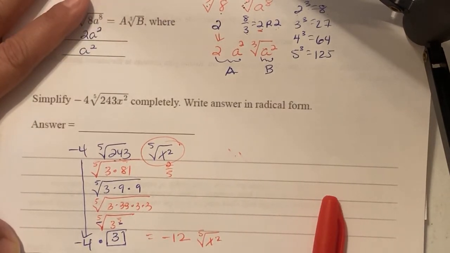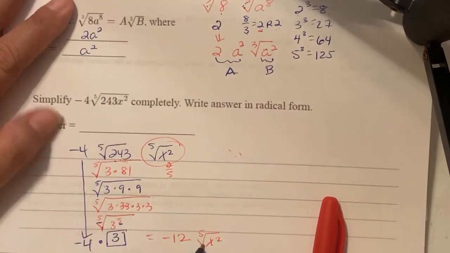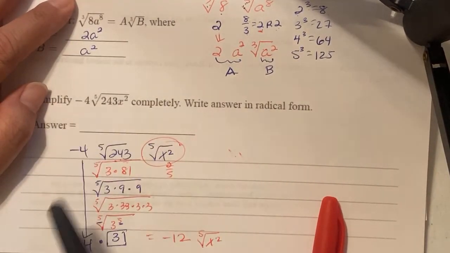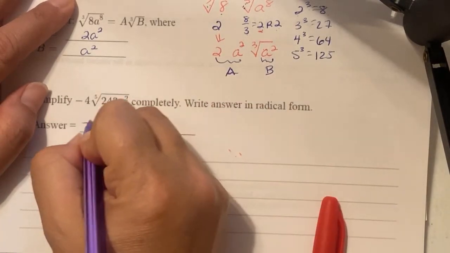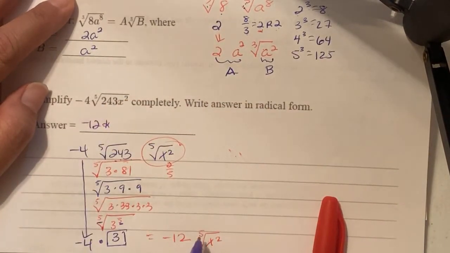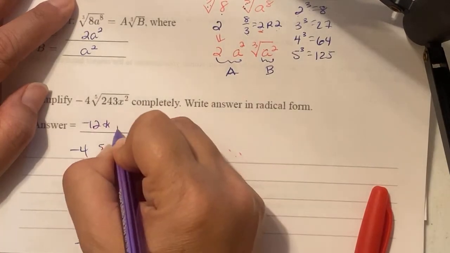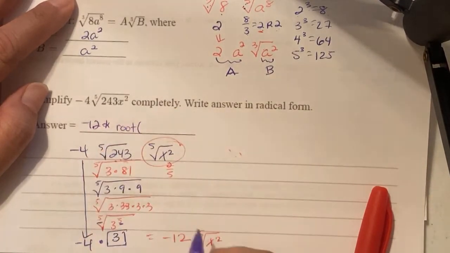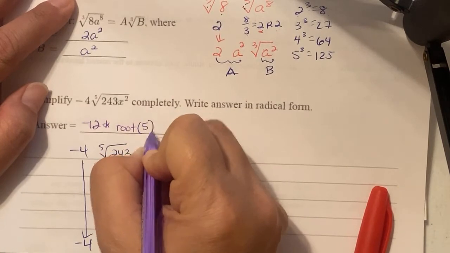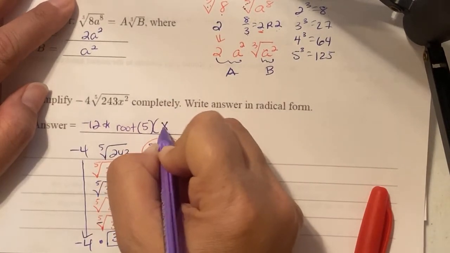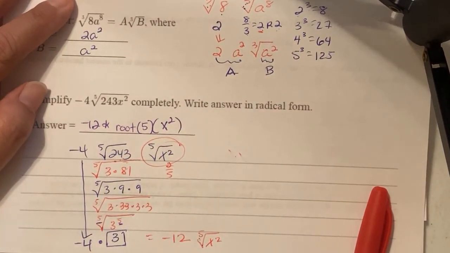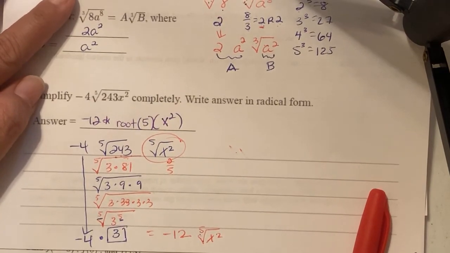So depending on the system, if it has the math type, then you would just pick the root system. If not, you're going to enter it as negative 12 times, remember roots. When you're showing roots greater than the square root, you're going to write the word root. The root is a 5 because it's a 5th root. And then what's on the inside of the root, which is x squared. Next example.